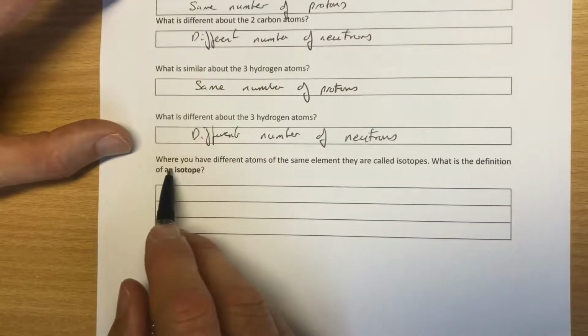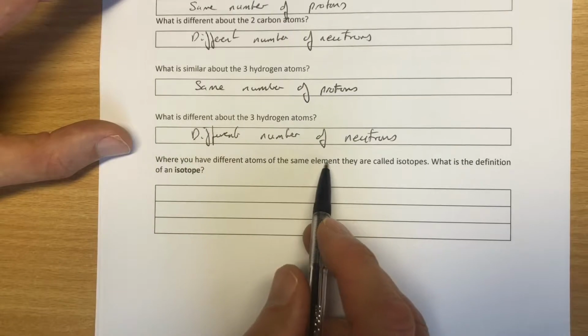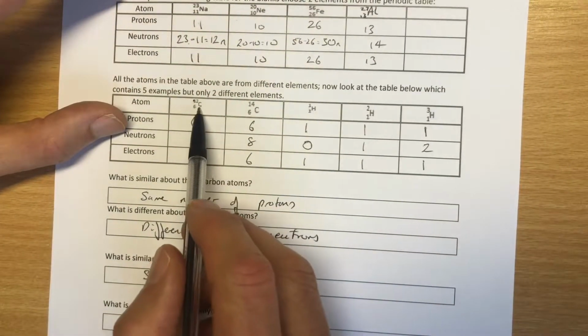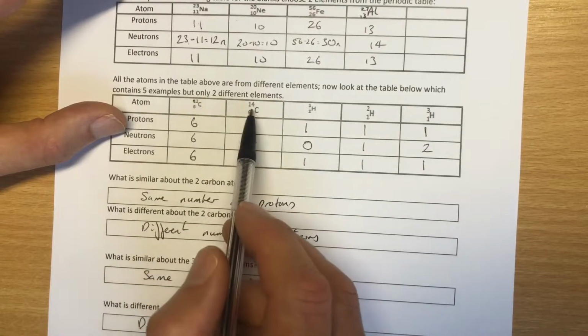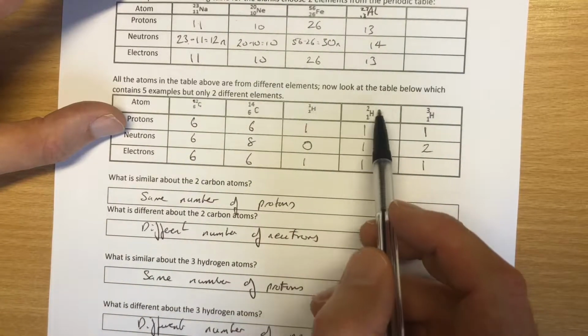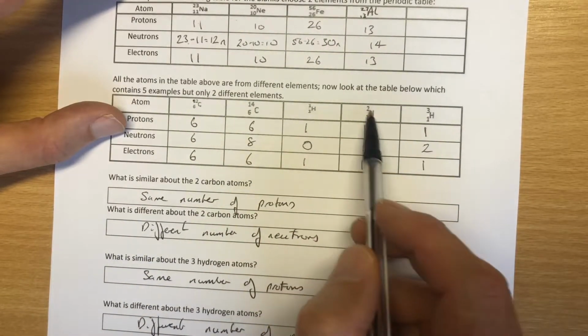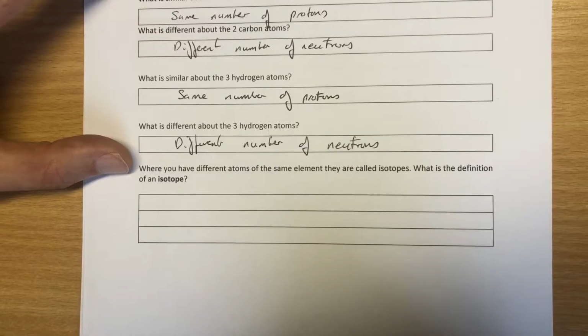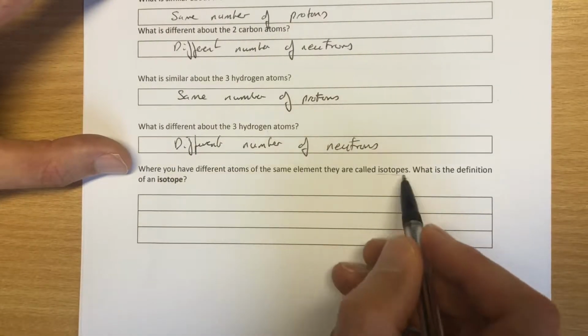So, next bit. Where you have different atoms of the same element, they're called isotopes. And that's what we've got here. We've got 2 isotopes of carbon, carbon 12 and carbon 14. And we've got 3 isotopes of hydrogen, hydrogen 1, hydrogen 2 and hydrogen 3. It is possible to have different atoms of the same element, and they're given this special name, isotopes.